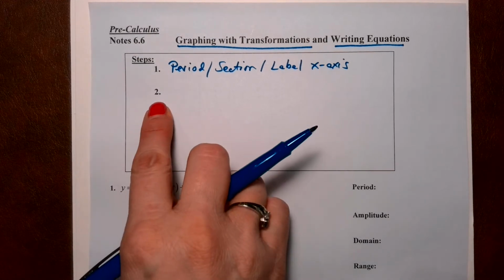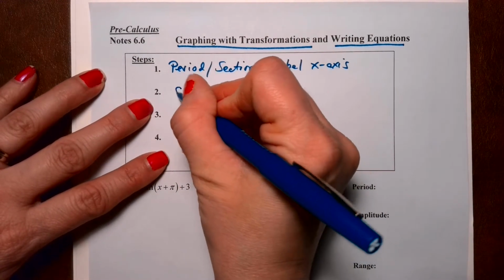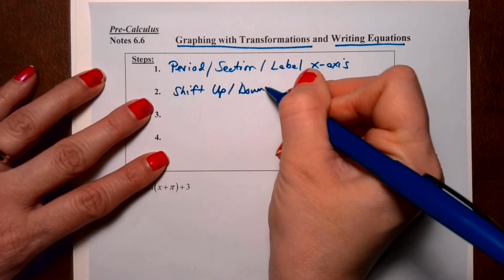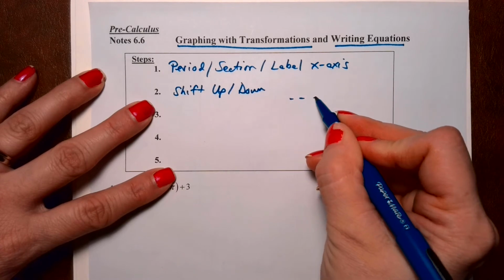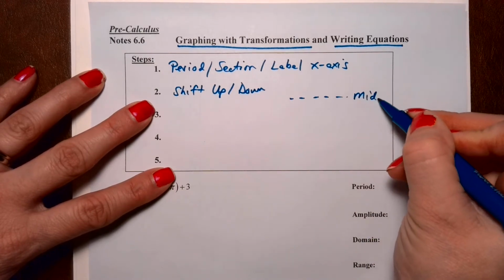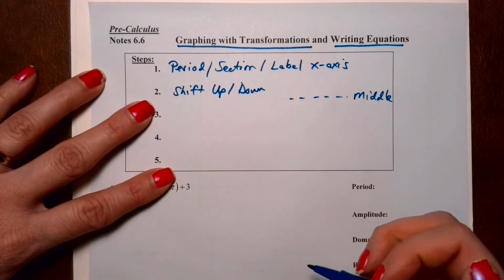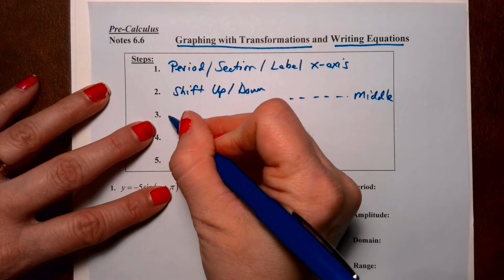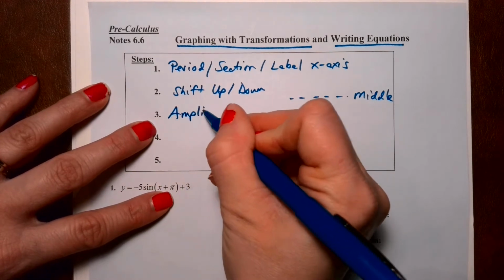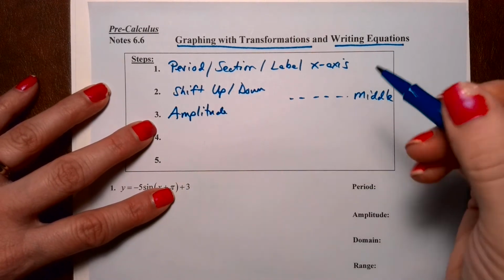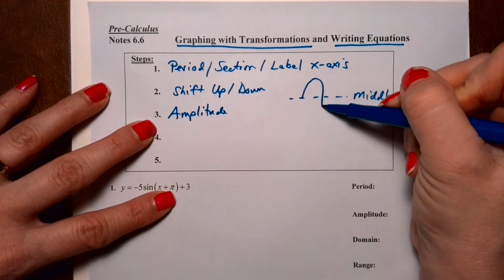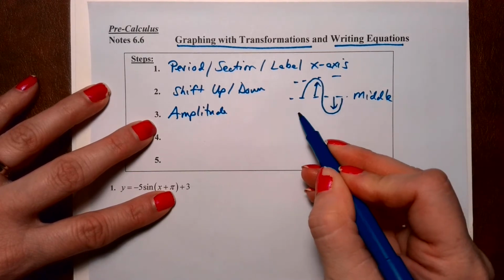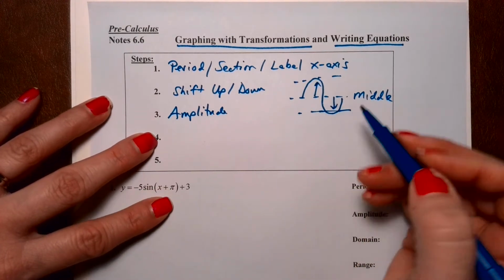The second step then is we're going to figure out the shift up or down, and what that does is it kind of tells us where the middle is going to be. Where's the middle of the graph up and down from the x-axis? The third thing we'll do is figure out the amplitude, if it has amplitude. So then, how high up and how high down does the graph go? So then we have our high and our middle, and our low.